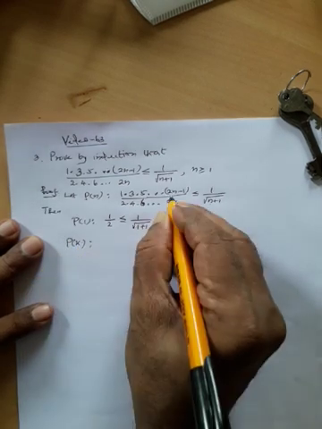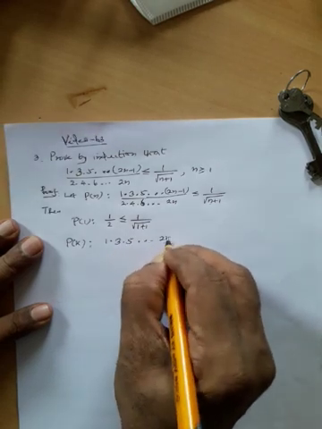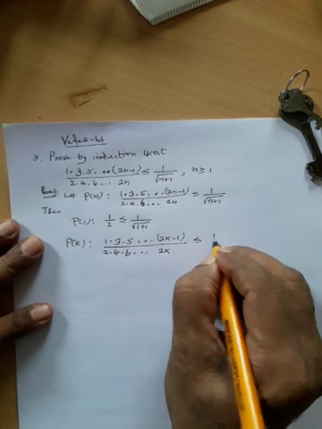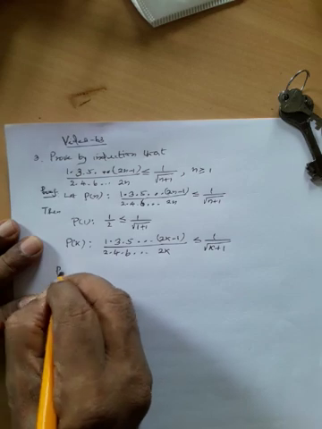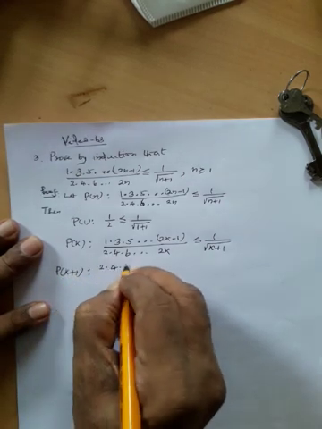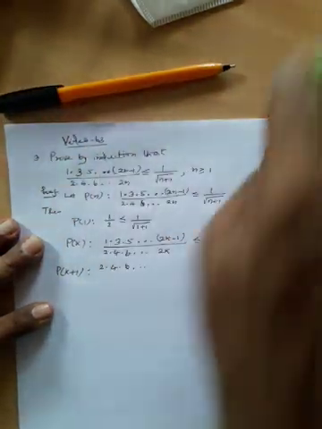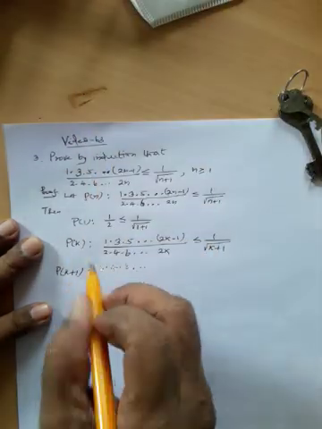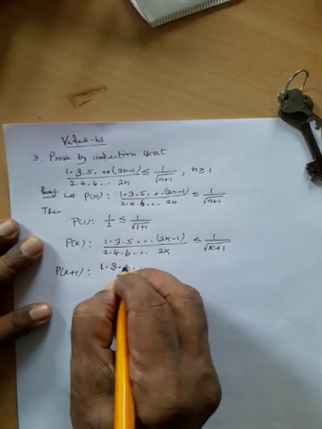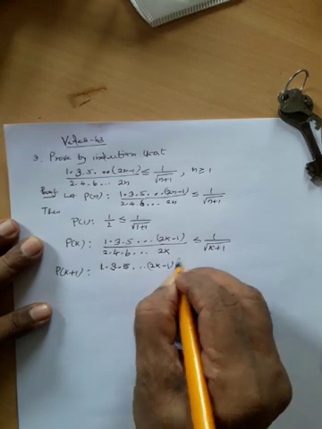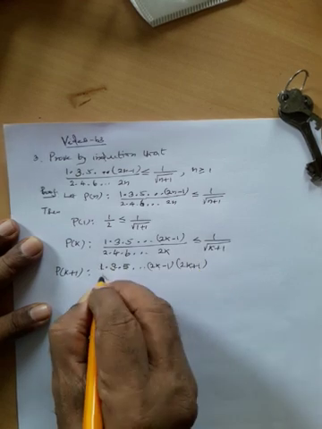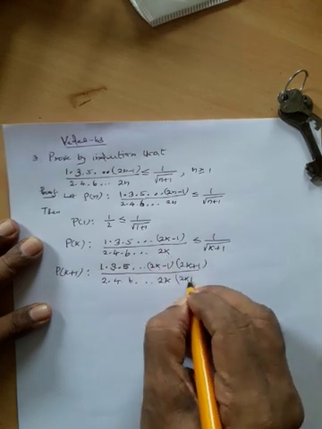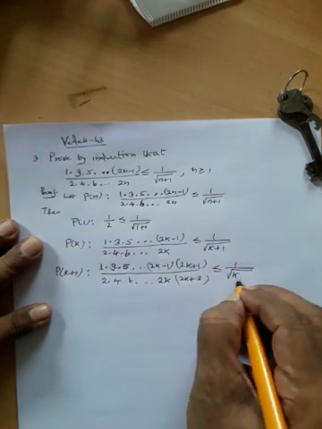P(k), replacing n by k: 1 × 3 × 5 × ... × (2k − 1) divided by 2 × 4 × 6 × ... × 2k is less than or equal to 1 / √(k + 1). P(k + 1): one term in the numerator will be extra, that is 1 × 3 × 5 × ... × (2k − 1) × (2k + 1), and in the denominator 2, 4, 6, up to 2k, one more term extra, that is 2k + 2, is less than or equal to 1 / √(k + 2).